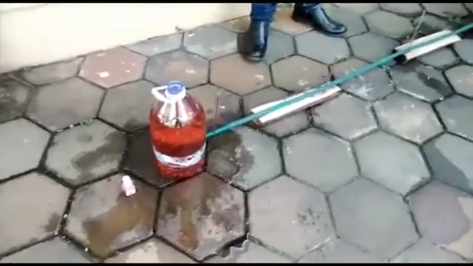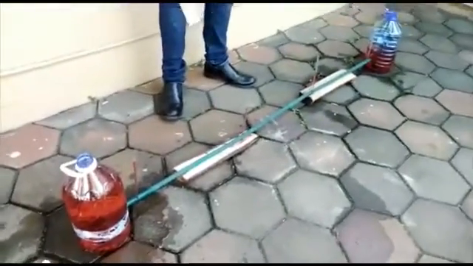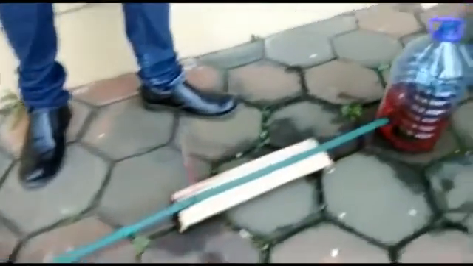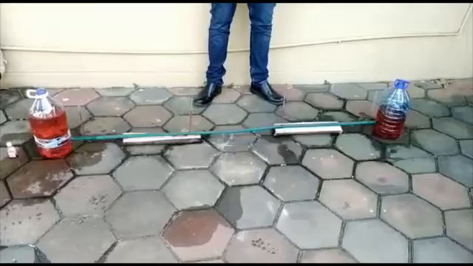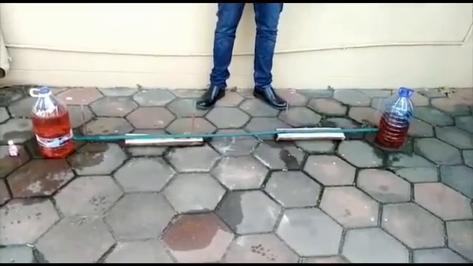As you can see, there is a successive decrease in piezometric head along the length of the pipe in the direction of flow. Thus, the piezometric head loss caused by pipe friction was observed.